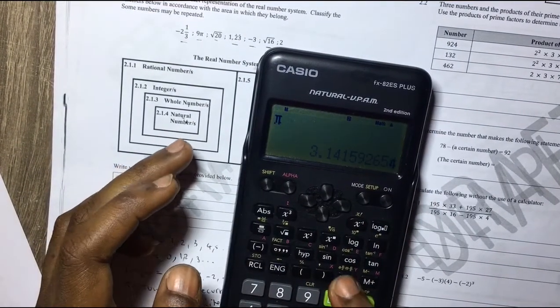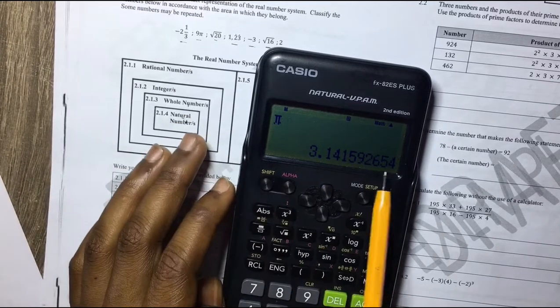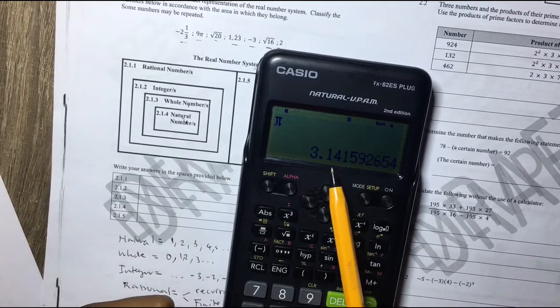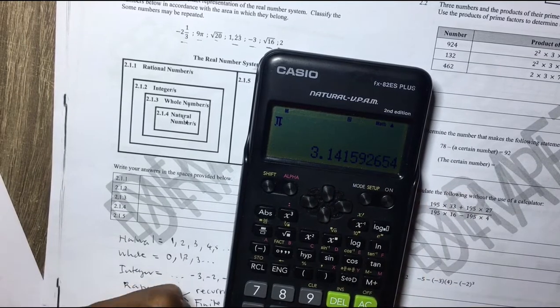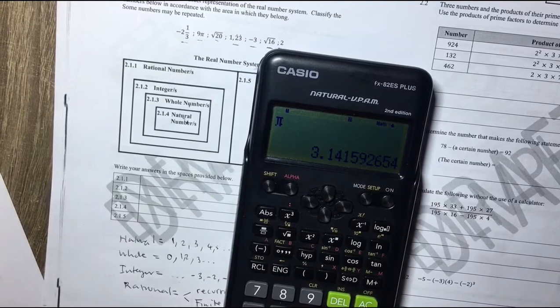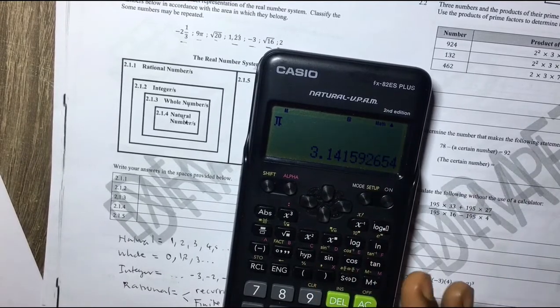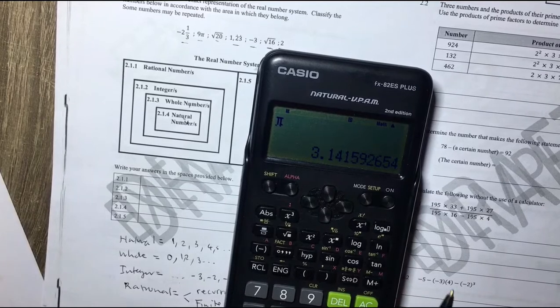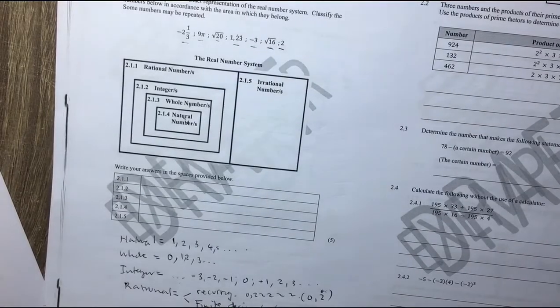Shift pi equals to, look at the numbers. The numbers are random, firstly. They're not recurring. It's not one number repeating itself. And they're going on. This is only the numbers that the calculator can show because of space, but it goes on. If you had a bigger calculator, you're going to see that the numbers keep on going randomly. There's not even a pattern.